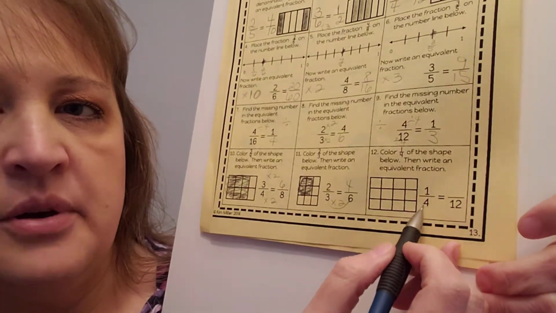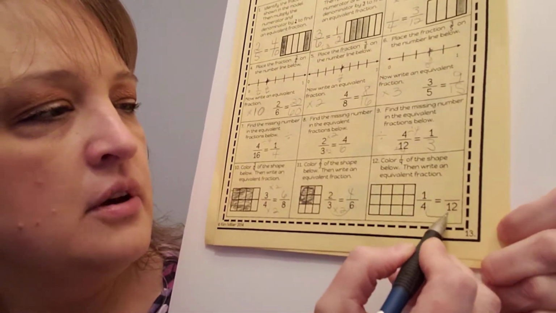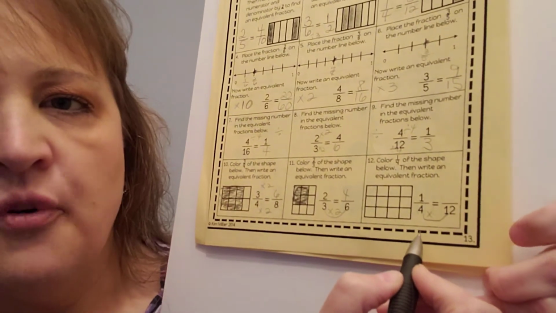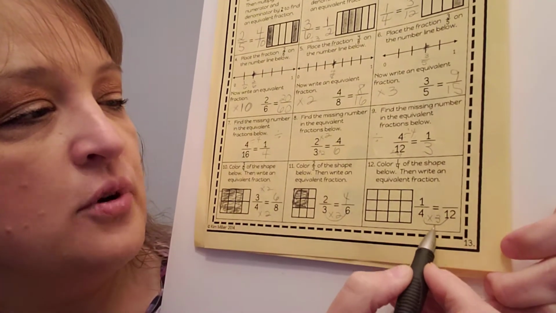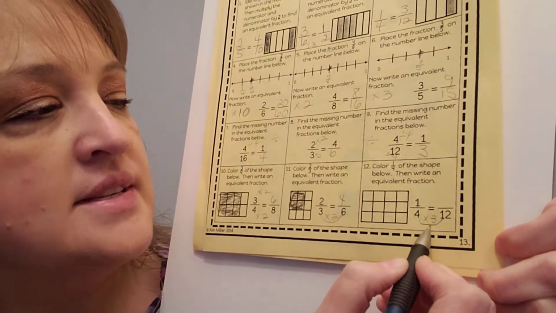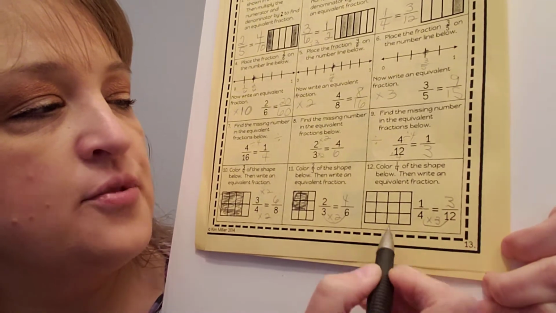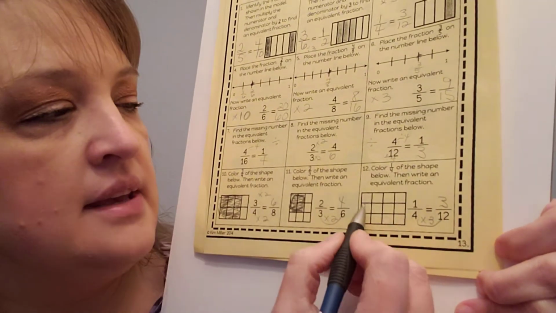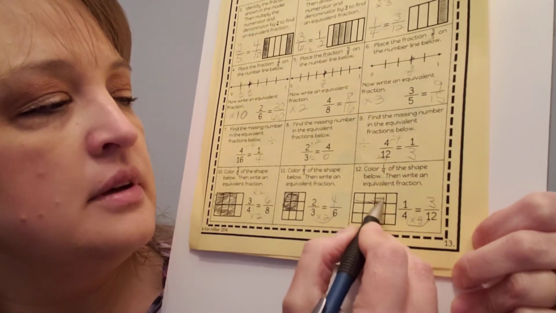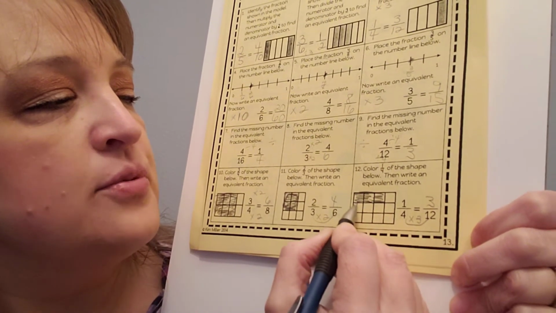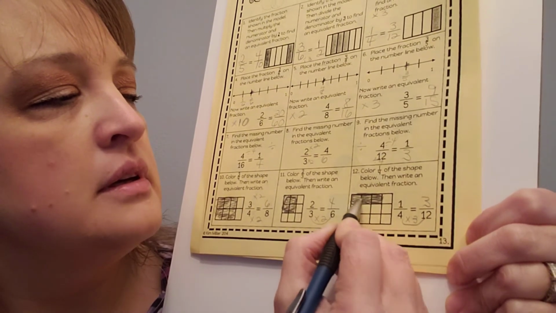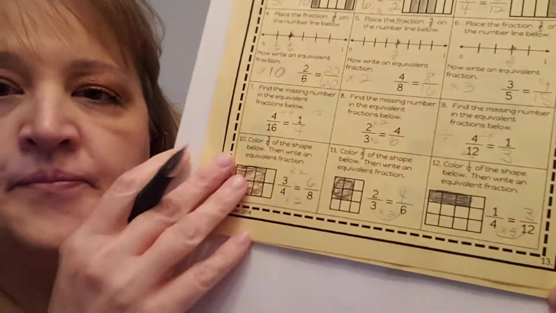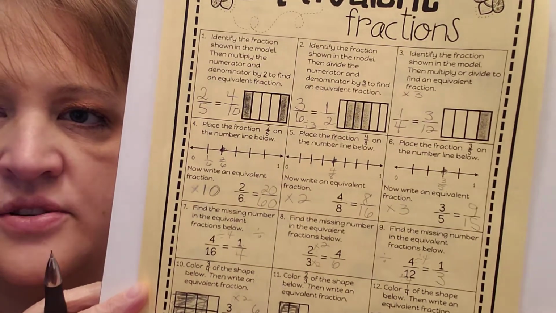All right, last one. How do I get from 4 to 12? What did I multiply by? 4 times 3 equals 12. So 1 times 3 is 3. So how many of those should I be coloring in? 3 of them. And again, my friends, they can be any 3 that you want. Does not have to be the same. All right, there are the answers for the equivalent fractions page.